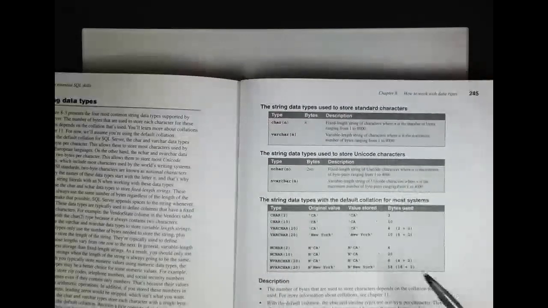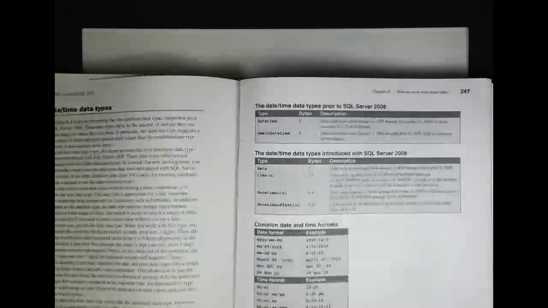So we have character data, then we have numeric data. The numeric data types are on page 243 in this version of your textbook.